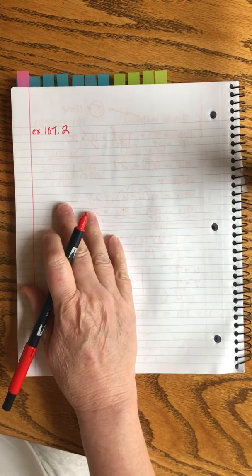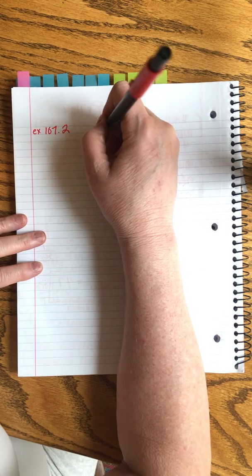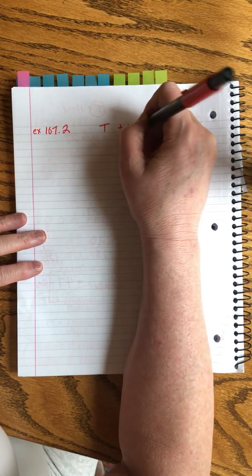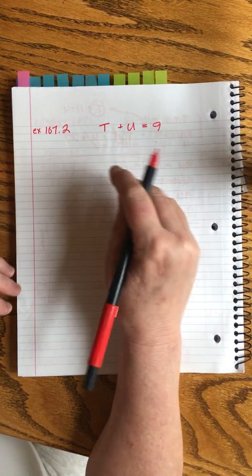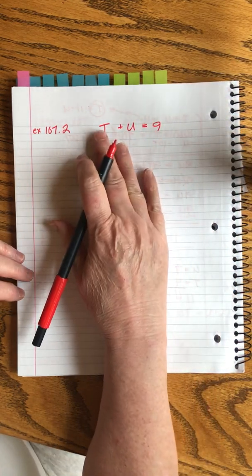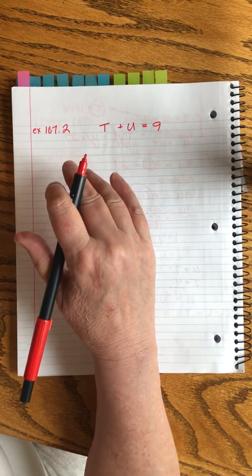All right. The sum of the digits of a 2-digit counting number was 9. The first one's always easy. It has nothing to do with their place value. We're talking about just the little numerals, the primary value, but not the place value.